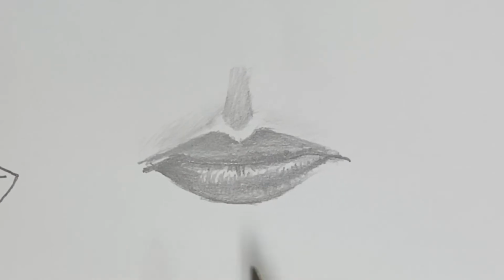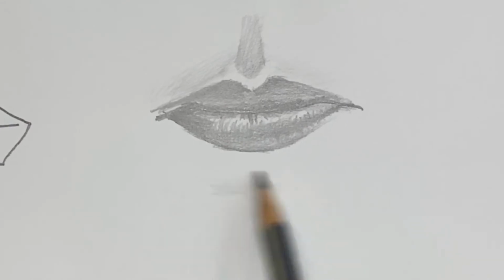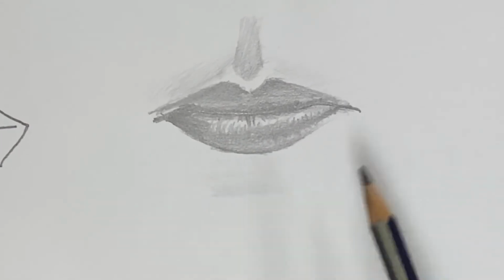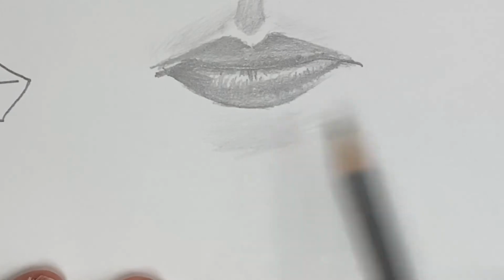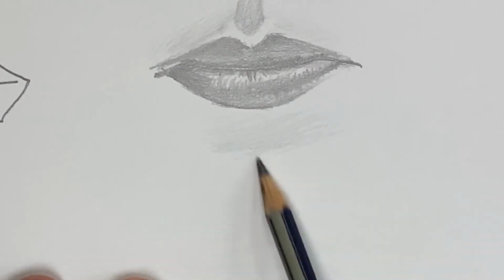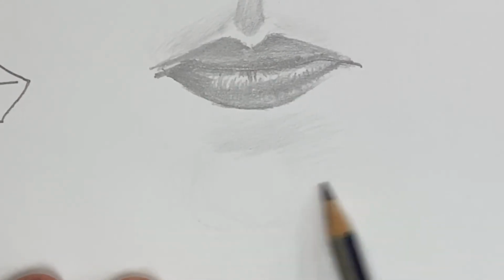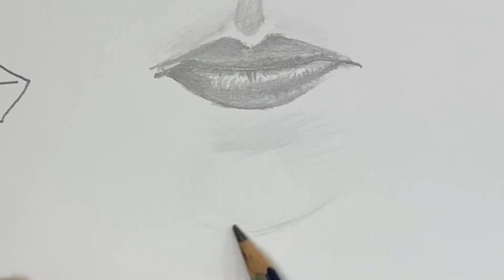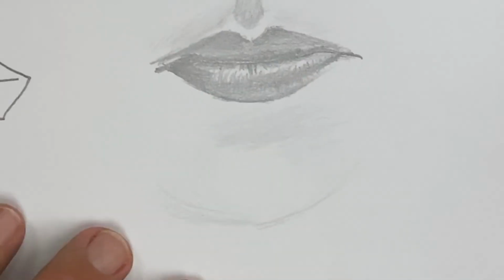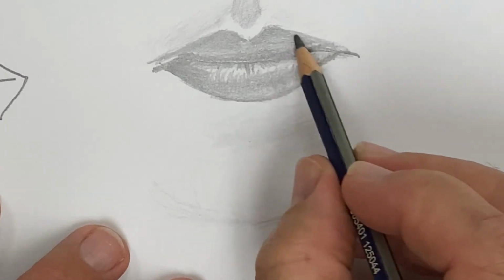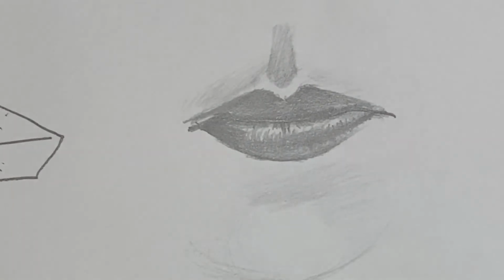And then oftentimes you might have a little shadow where the mouth comes out and before the chin projects forward. So you might have a little shadow here, and then the chin might come out in this area. And then we have a mouth. Now, I think I need to get a little darker. Okay, so the mouth is finished.